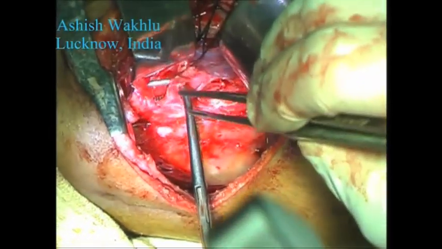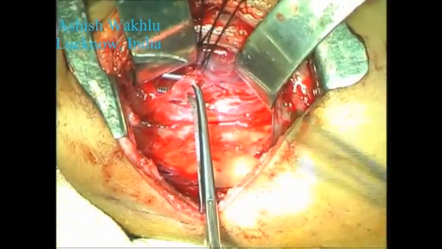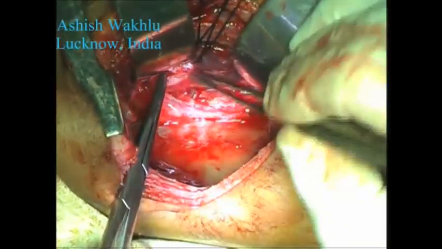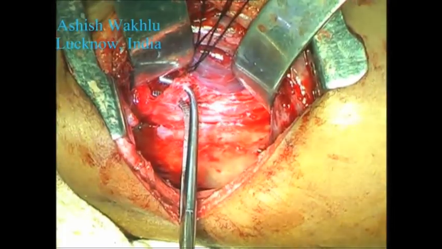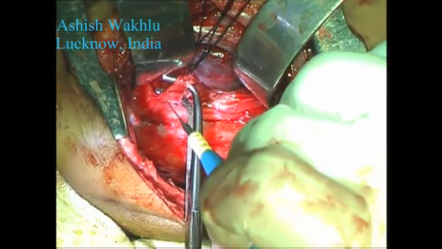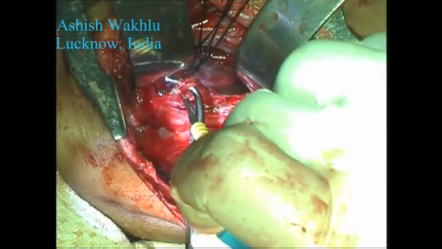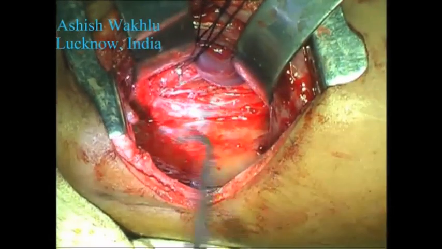The trachea lies just underneath the tissue which is being held up in the Rumel's artery forceps, and there is an extensive degree of fibrosis in this region, perhaps from an inflammatory origin.